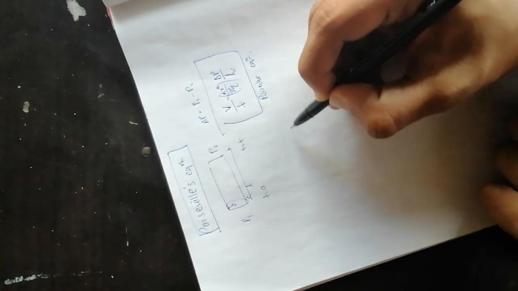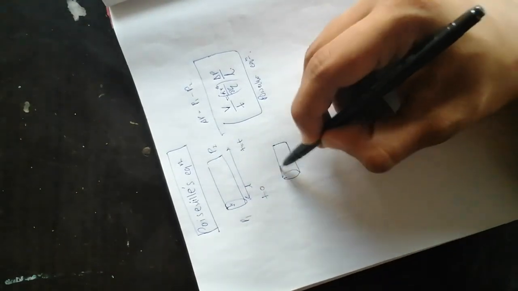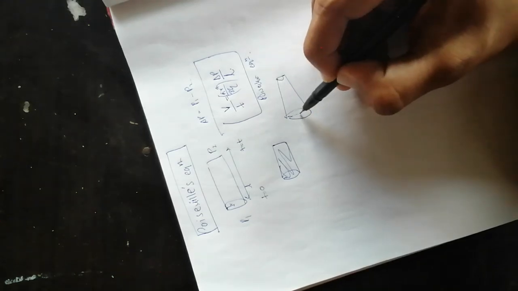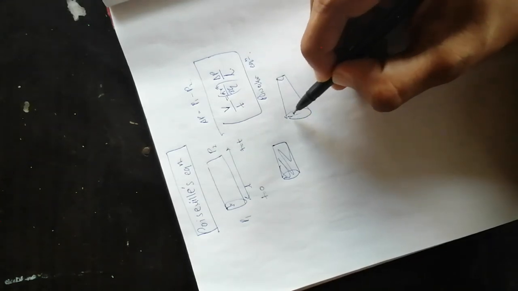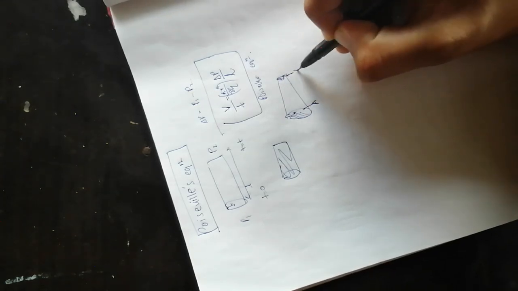Now in fluid dynamics you might have learned the equation of continuity. Equation of continuity is when you take something like this, take this area as A1, this area as A2.